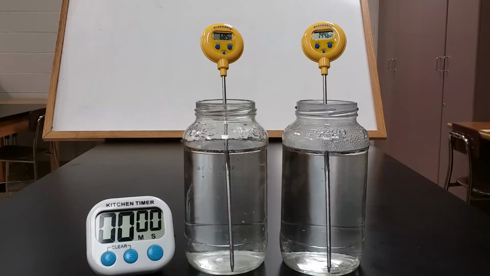We can see the jar on the left on your screen is 68.5 degrees Fahrenheit, and the jar on the right is reading 143, oh, it changed, 144.1. And it's changing because of that molecule motion. So, let's check this out.